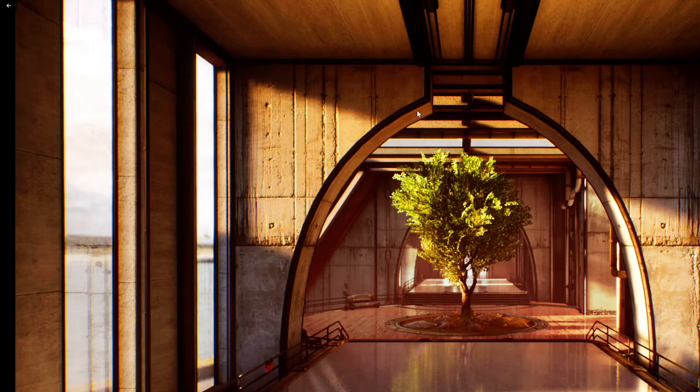Because I am seeing in the reflection here, there's a lot of cool contribution, this cool reflection over here. I'm not sure if the HDRI is also similarly matching this kind of lighting. Do you know?